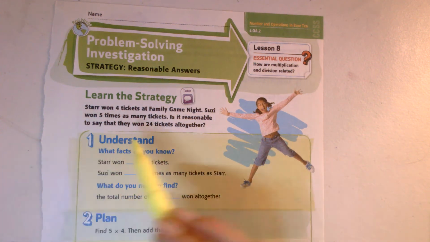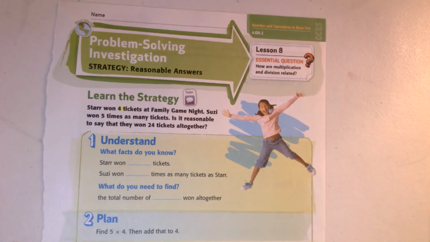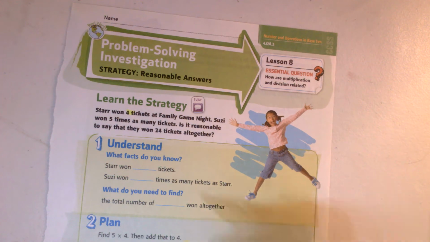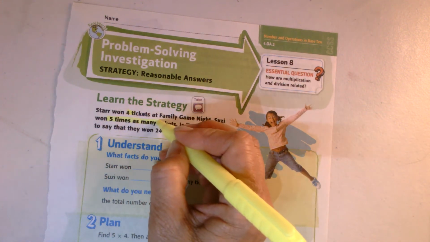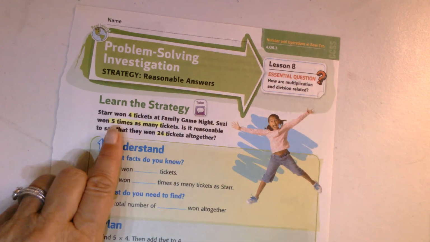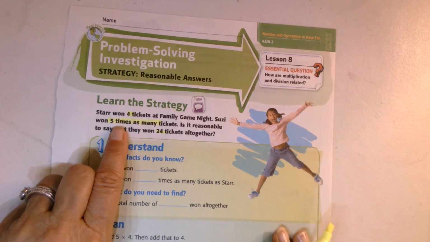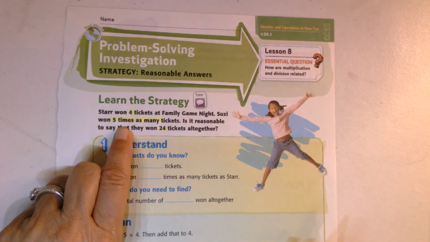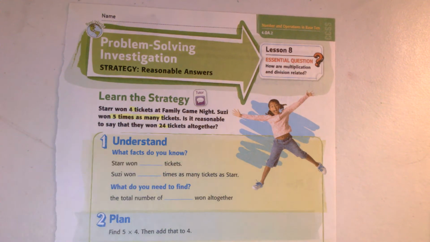It says, Star won 4 tickets at a family game night. Susie won 5 times as many tickets. Is it reasonable to say that they won 24 tickets altogether? So I know from the past lessons that if it says 5 times as many, I'm going to be multiplying. So what facts do we know?